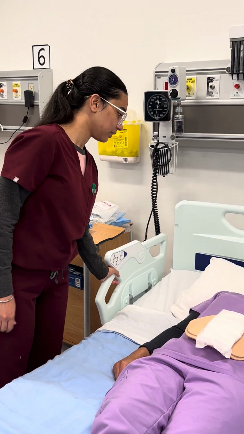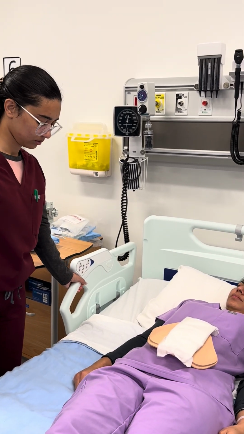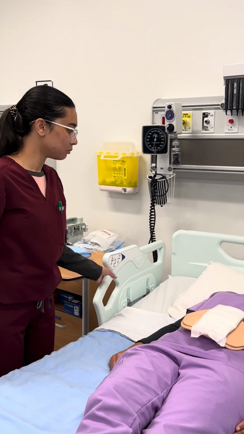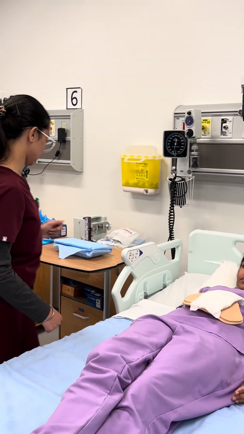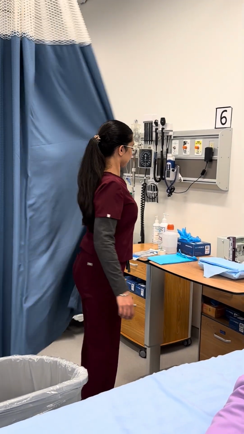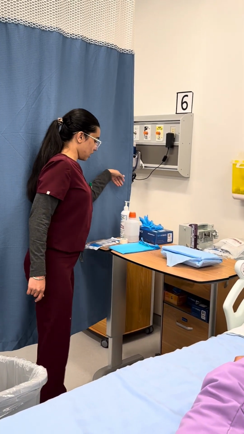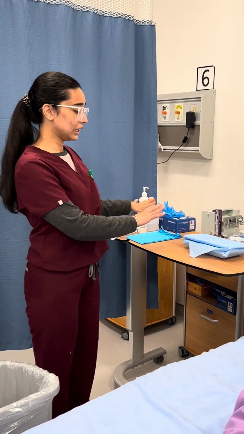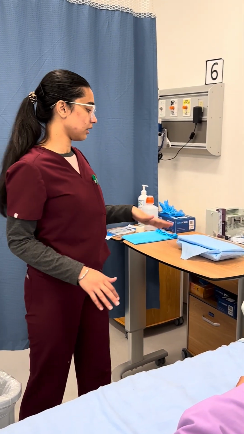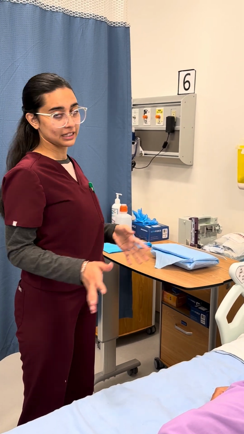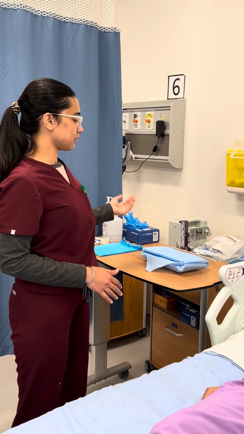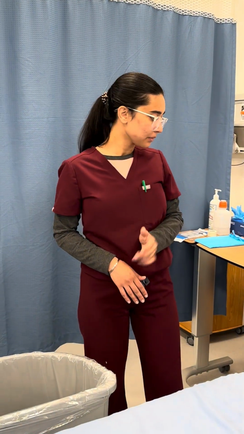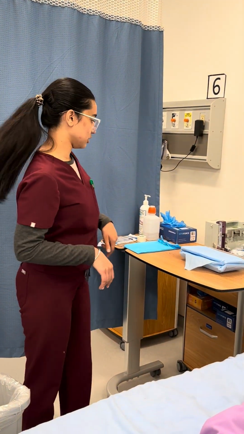I'm going to raise your bed, okay? Can you move a little towards me? Providing privacy to the patient. So I've gathered all my supplies that I need on a clean area, and also I have maintained the sterile triangle with my sterile kit on a clean area first, then my patient or the wound, and then the discard area. So now I'm going to start with the procedure.